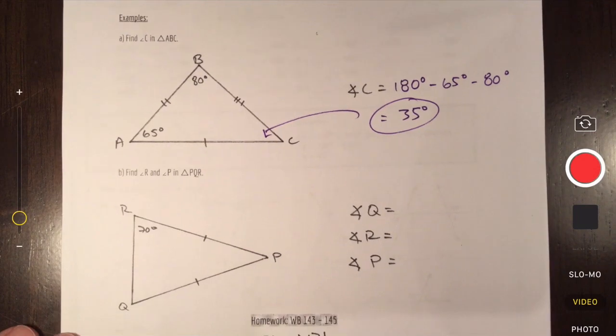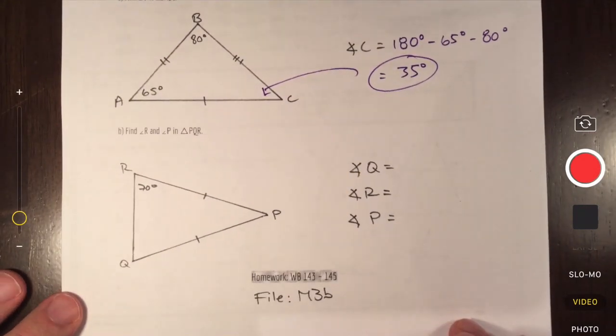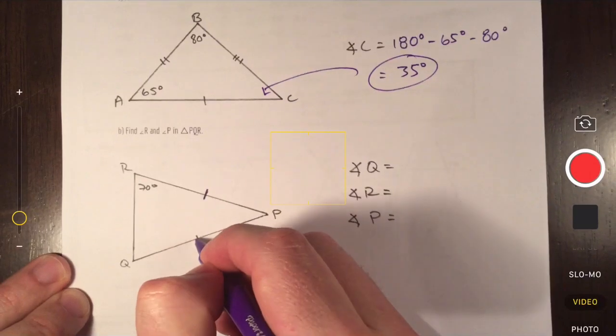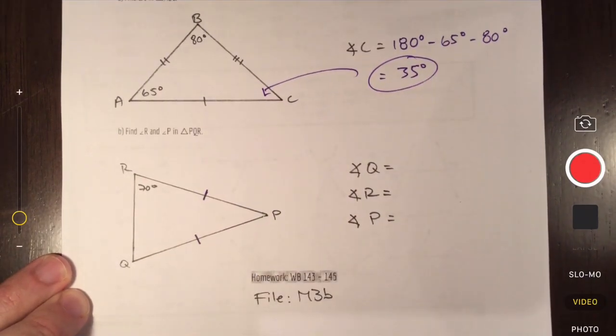When we take a look at example B, what we have is, again, some geometric markings. And even though we don't have every single side marked, we can notice that marking here, that is telling us that those two lines are the same length or are congruent.